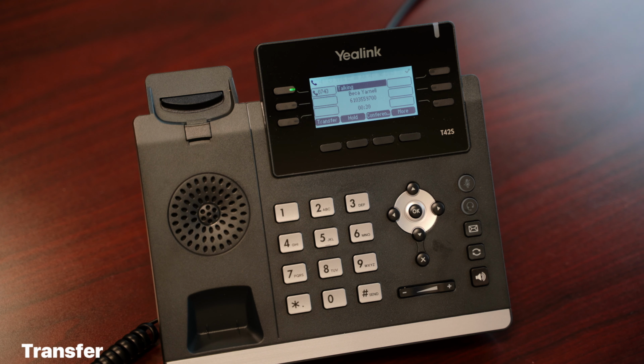While you're on an active call, you may decide to transfer the call somewhere else. There are two different ways to transfer the call: direct and announced. A direct transfer is also known as a blind transfer because it sends your caller somewhere else immediately. The announced transfer, on the other hand, gives you the opportunity to talk to the receiving party before you give them the transferred call.